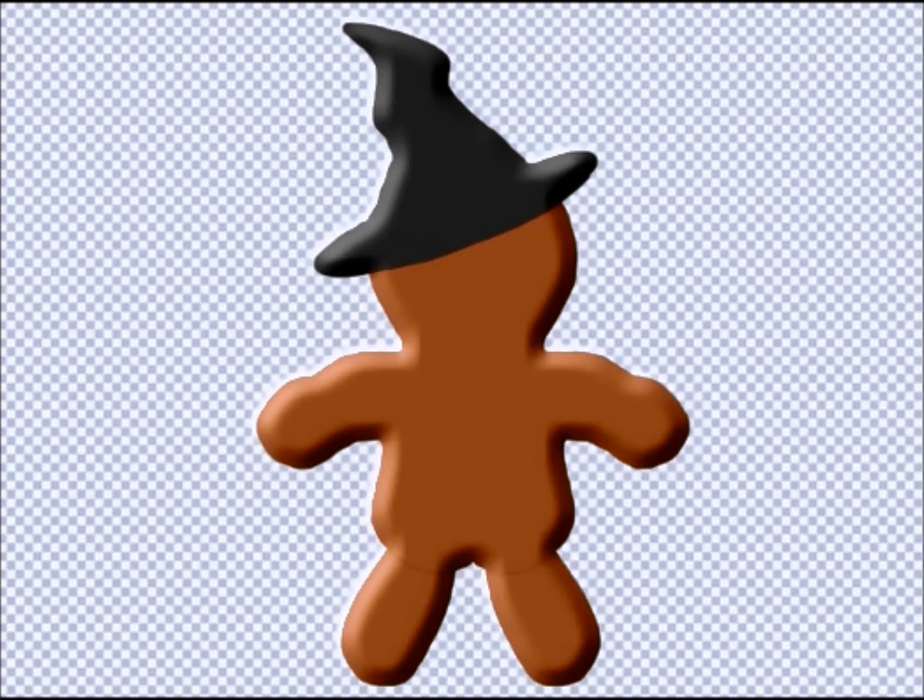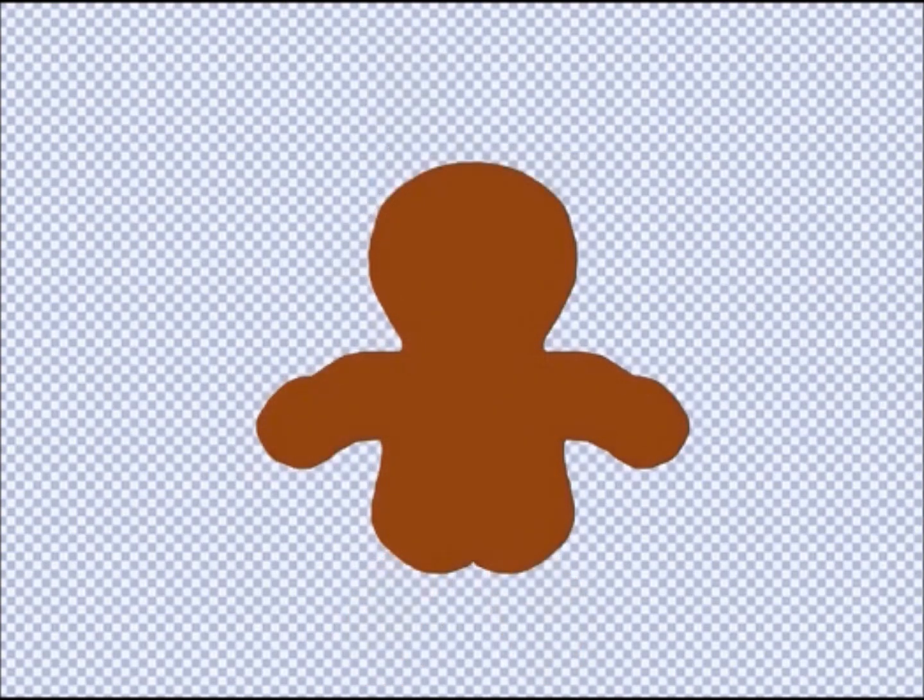Got any ideas how to solve this? I do, but it's a little bit more work. To get shadows and reflections where we need them, let's try breaking the gingerbread person into parts. Let's not go crazy trying to do too much detail though. Dividing it into just 3 parts will do. First, we can work on the head and torso like this.